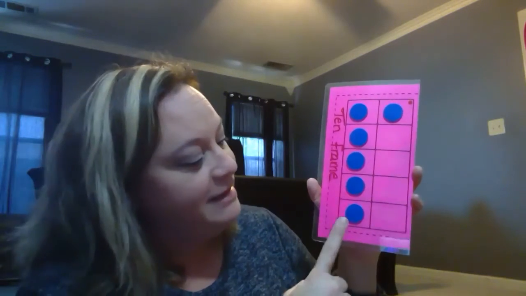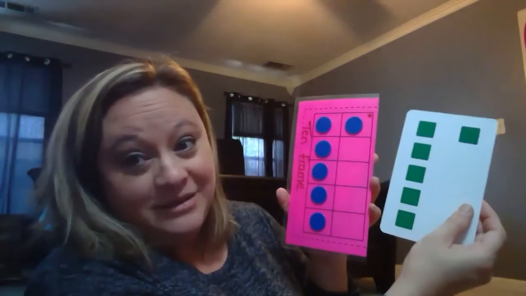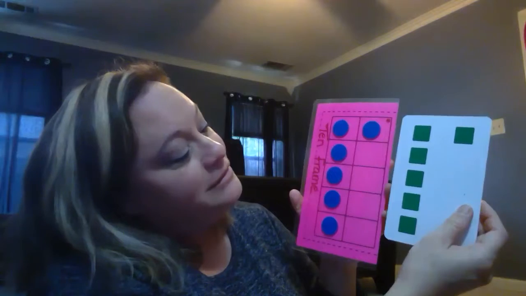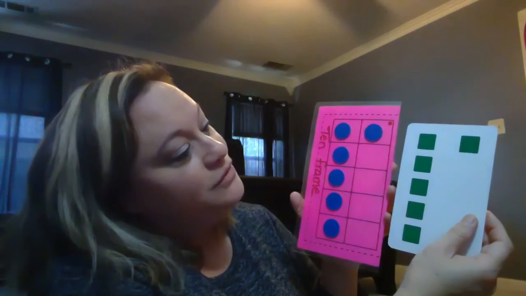We know that's 5, so we shouldn't have to count it again. 5, 6. All right, let's take a look at this 6 and see. Does that look the same? Yes, it does. It's the same layout. I have 6 blue circles and 6 green squares. That is the number 6.